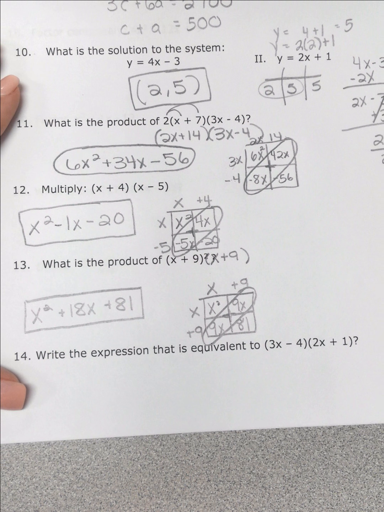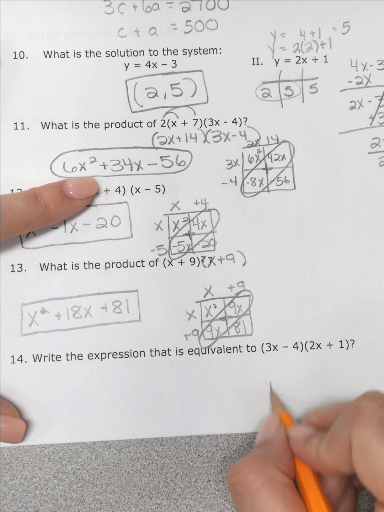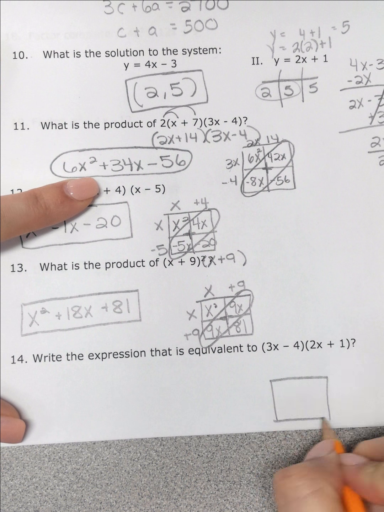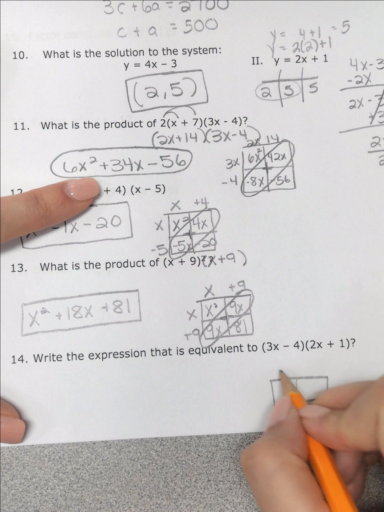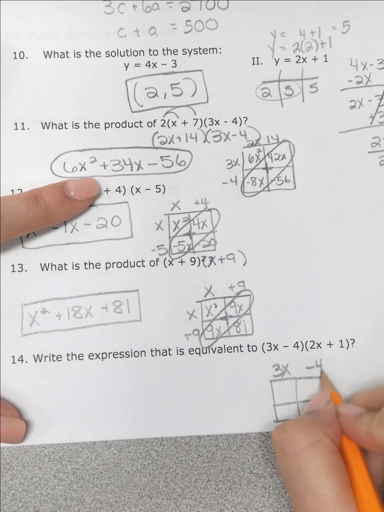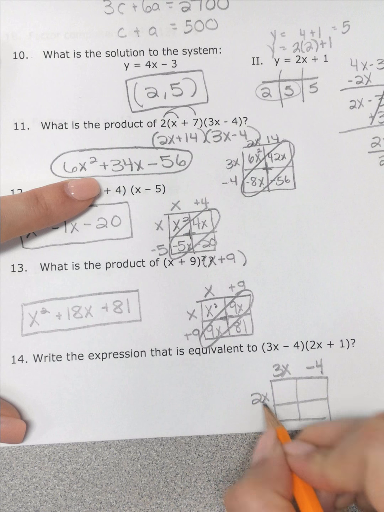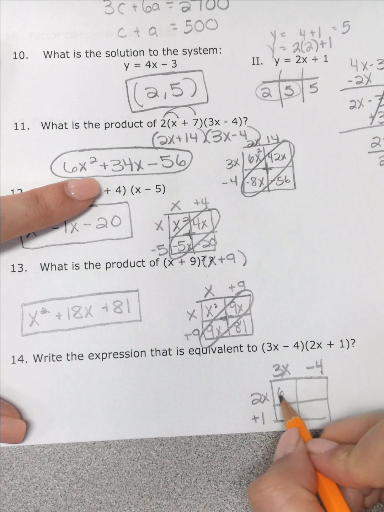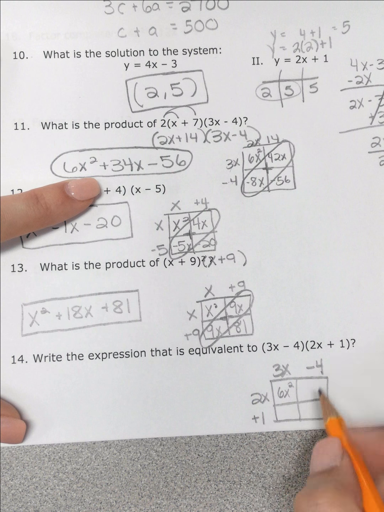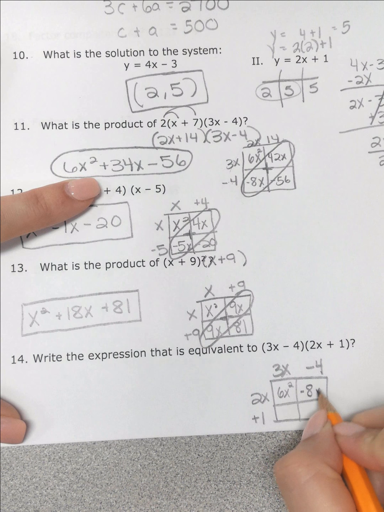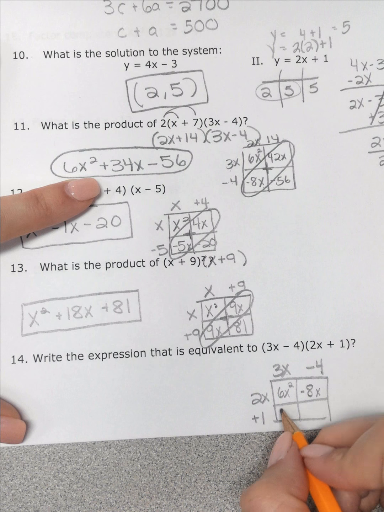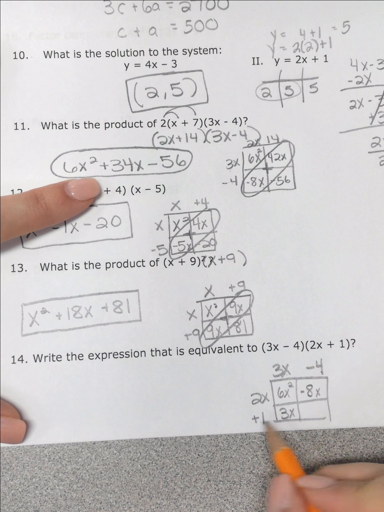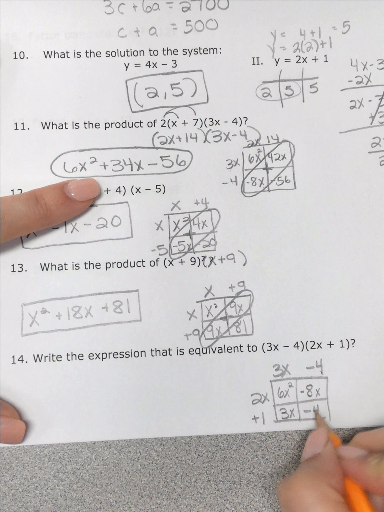Write the expression that's equivalent. So again, we are multiplying using the box. We just love that box. Hope you're good at it. So 3x minus 4, 2x plus 1. 3x times 2x is 6x squared. 2x times a negative 4 is a negative 8x. 3x times 1 is 3x. 1 times a negative 4 is a negative 4.